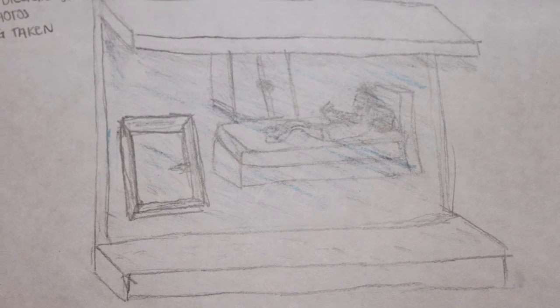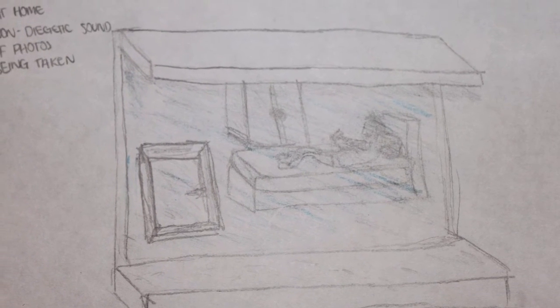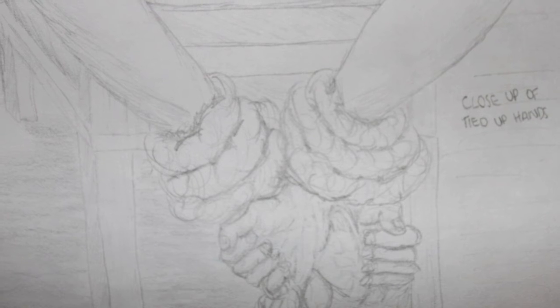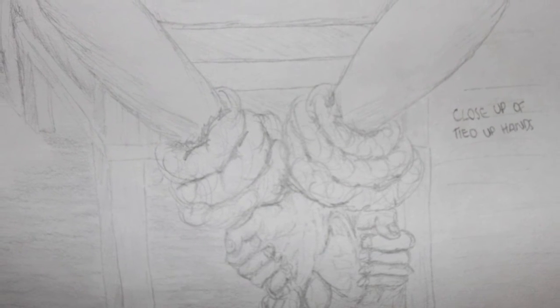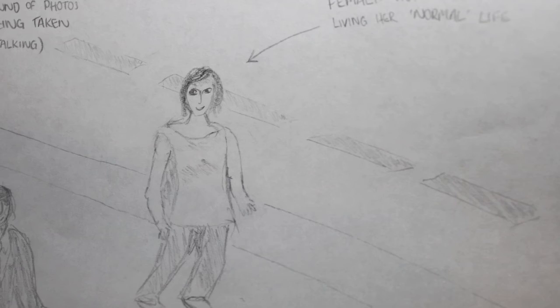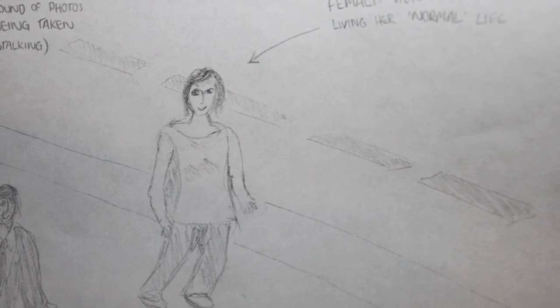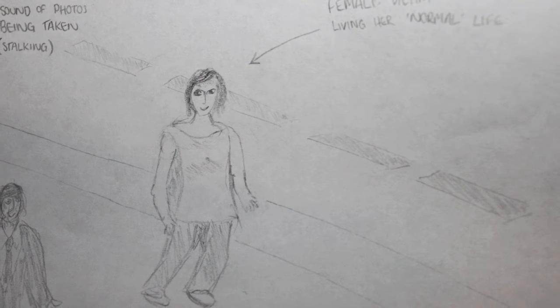This establishing shot will slowly pan, illustrating the victim living her normal life. It shall then transition to this close-up of her hands tied up and sitting in a chair. This will illustrate that she has been kidnapped. The sequence will then transition back to a panning shot of the victim living her normal life again.